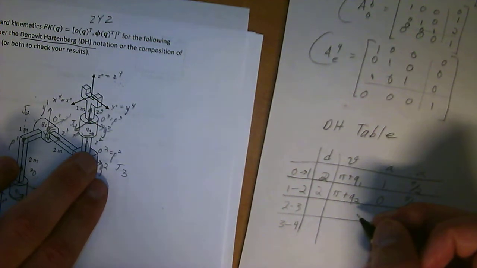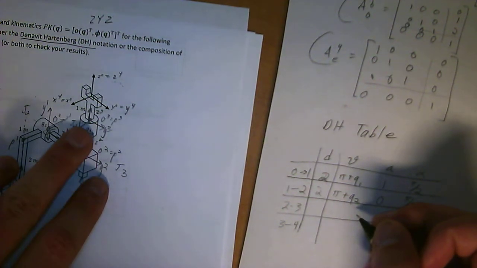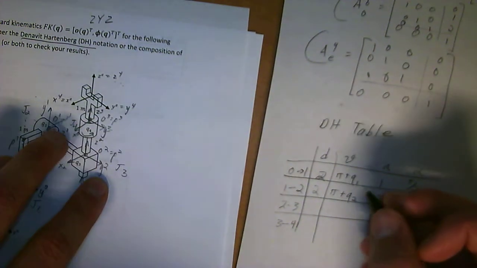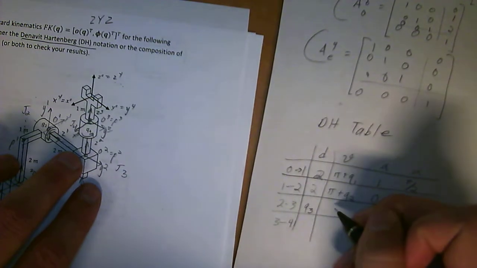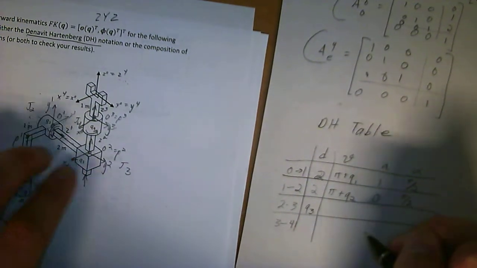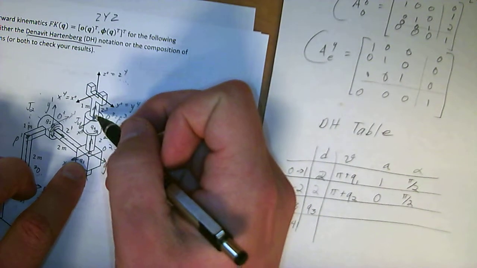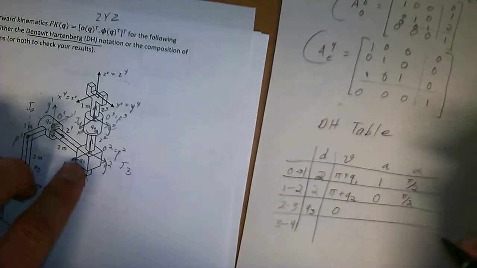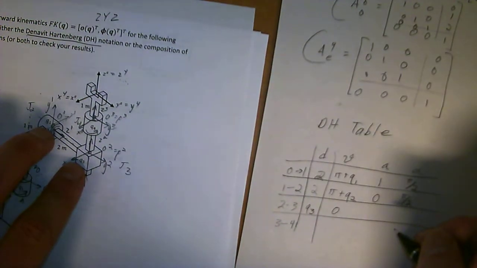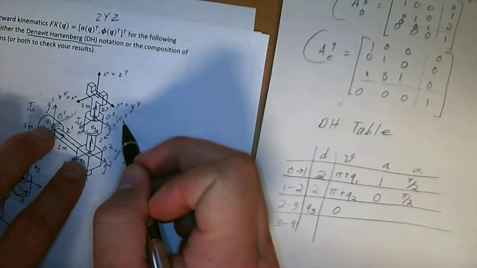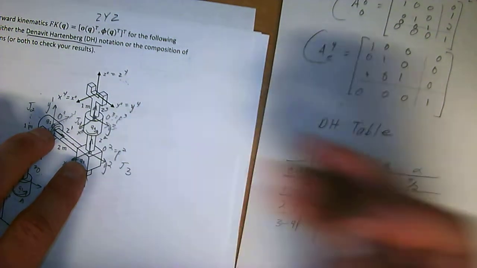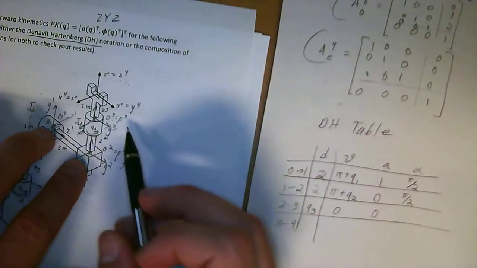And then alpha is going to equal Z1 to Z2 about X2. So right-hand rule, Z1 to Z2, positive pi over 2, 90 degrees. And then up here, we have a translational joint. So the distance from P2 to P3 along the axis is going to equal whatever Q3 is. So we've got Q3.